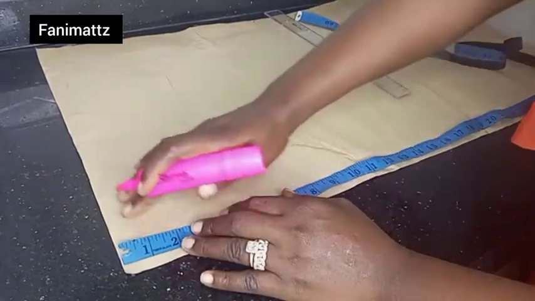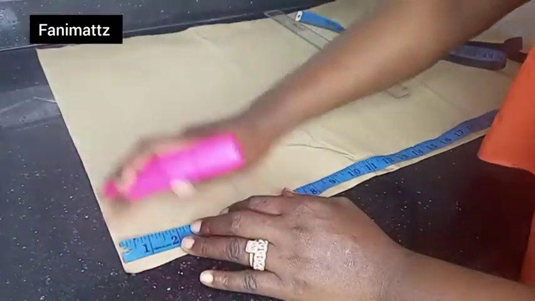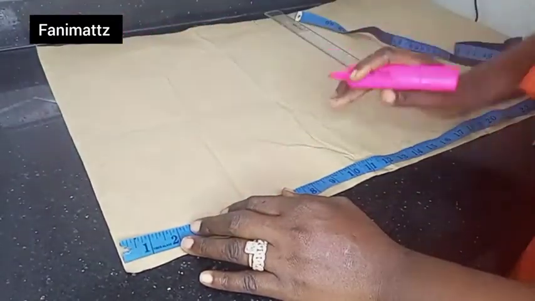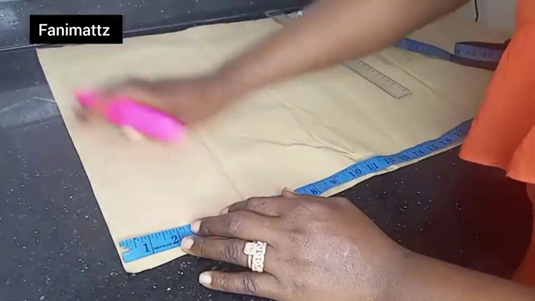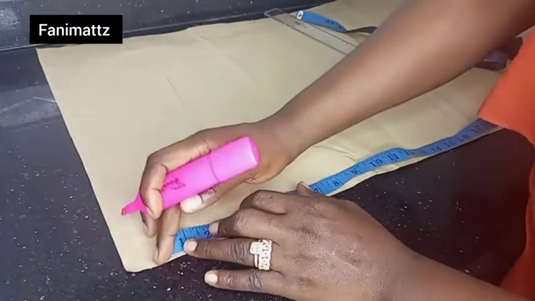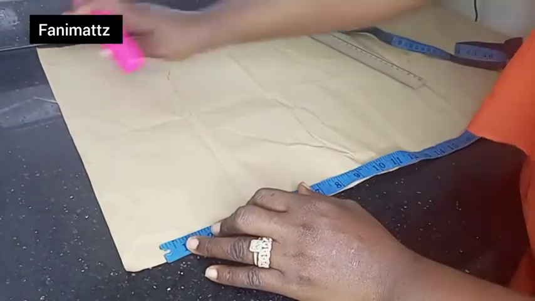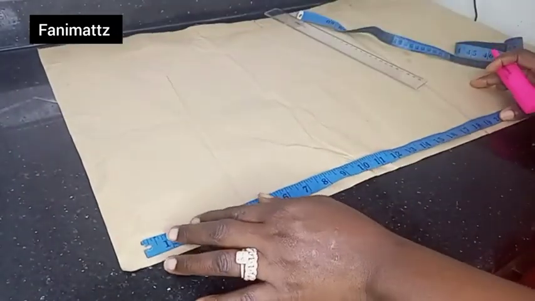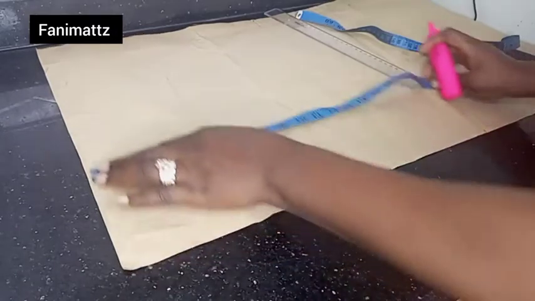Before you do this, make sure that the edge of your paper or the edge of your fabric is straight. If the edge of your pattern paper is not straight, you can come down by 1 inch and then rule the line. But mine is okay, so I'm just going to be marking my 19 inches like so.